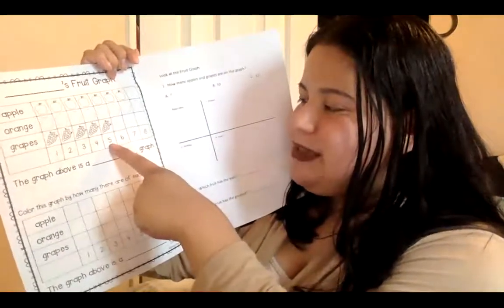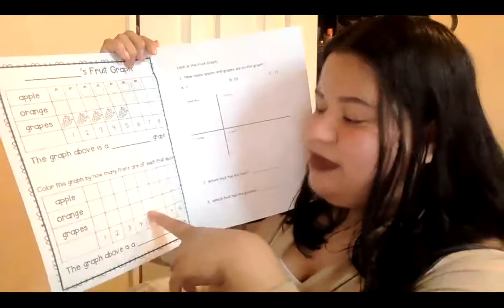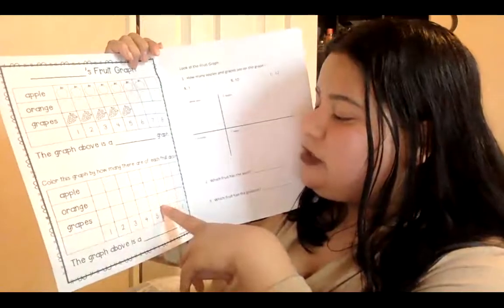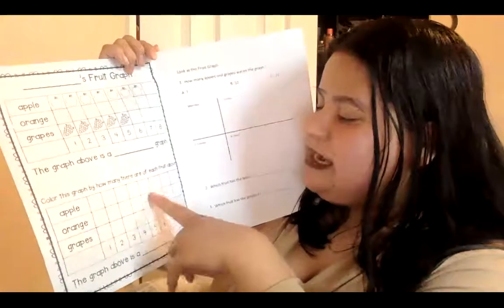So for example, for grapes, if I go down and I go to this number, that's how many grapes there are. There are 5 grapes. So for grapes, I would come over here and I would color in 5 squares. I want to make sure that I don't accidentally go into any other square, so that it's accurate. So we make sure we color in every square very carefully.